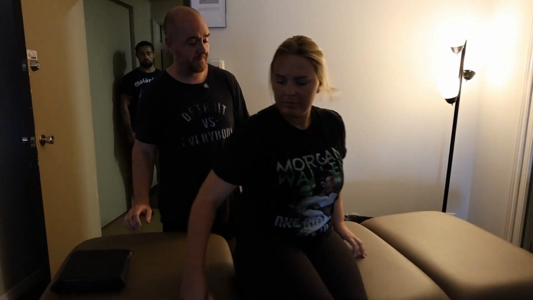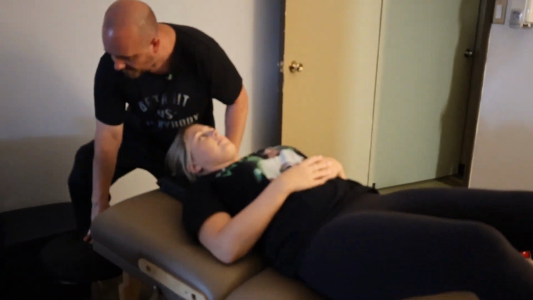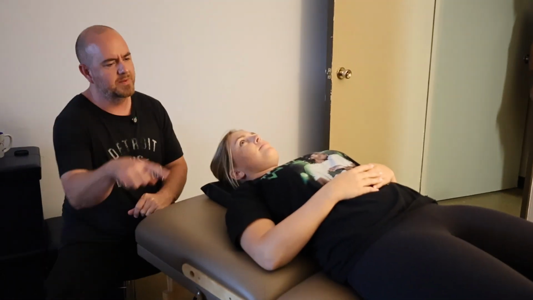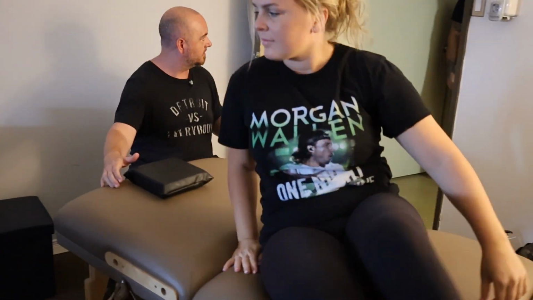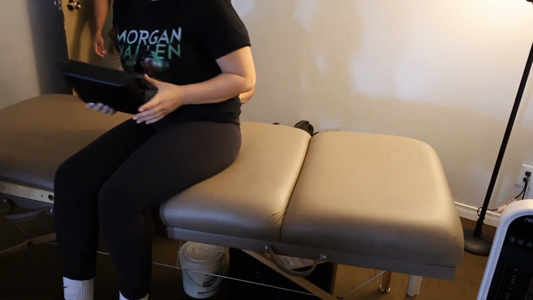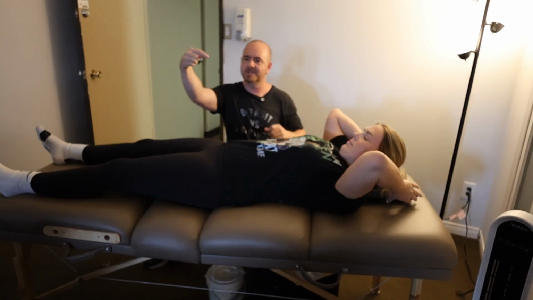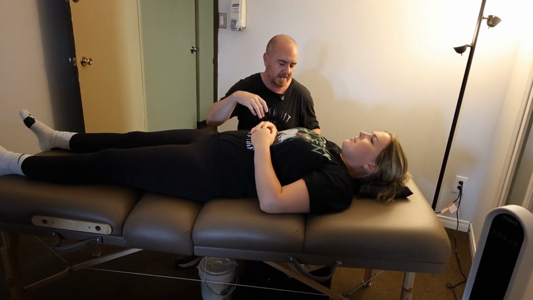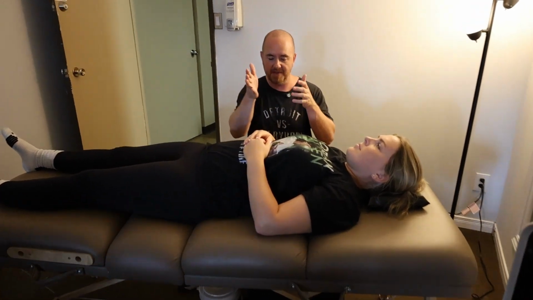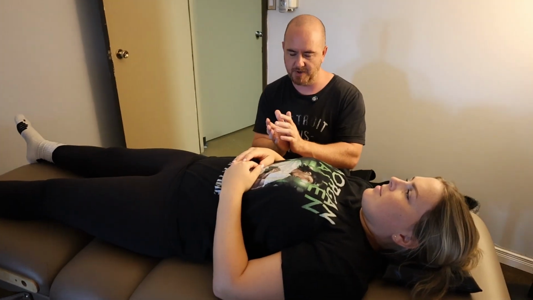We'll have you on your back. Okay, so it's the right side. Okie dokie. Flip your head up there, just so it's a little bit more visible. The reason I want to do it on this side is because otherwise you guys are just seeing my back, right? So in this case, I'm thinking low right side of the T-spine.